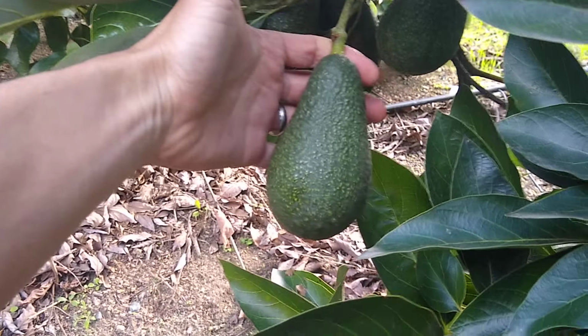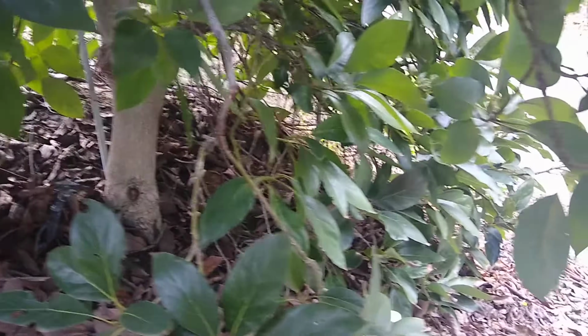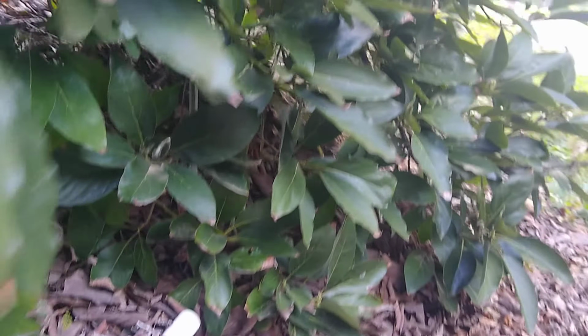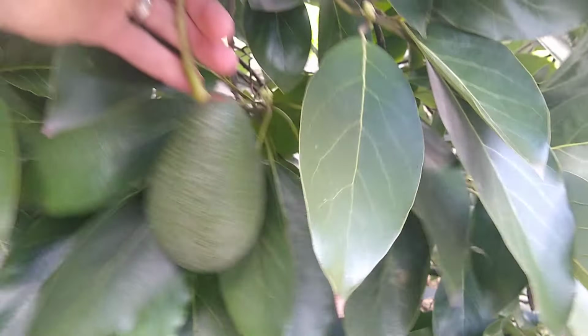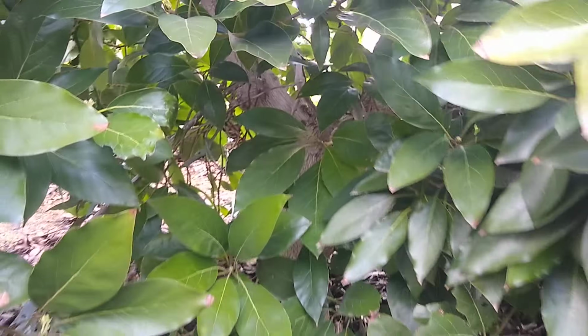Isn't the fruit nice? Yeah, the fruit's nice. And this tree has a decent little crop on it that's mature at the moment. Not a heavy crop, but there's fruit all around. And notice what's also happening.